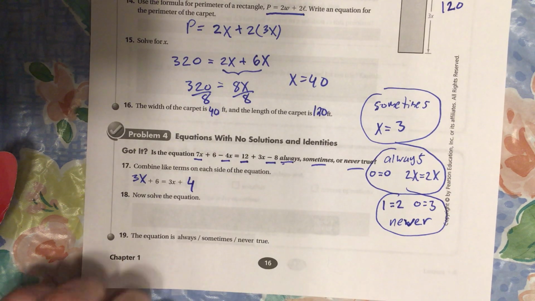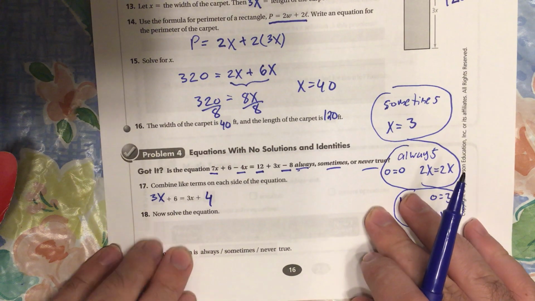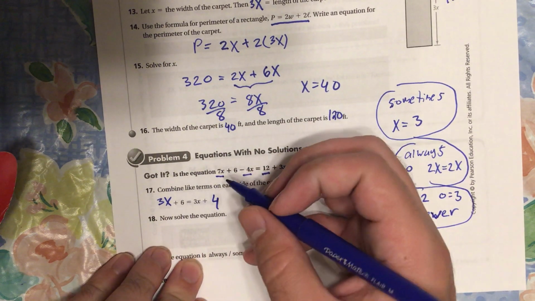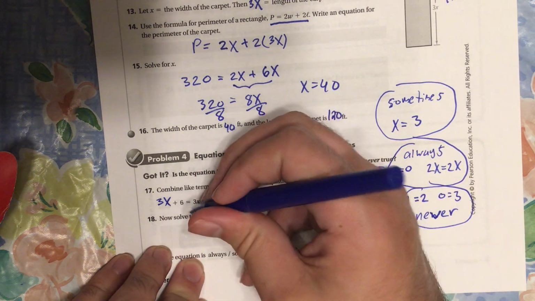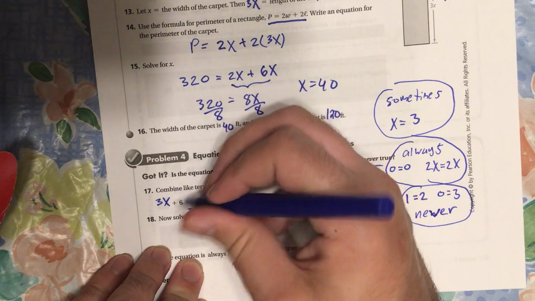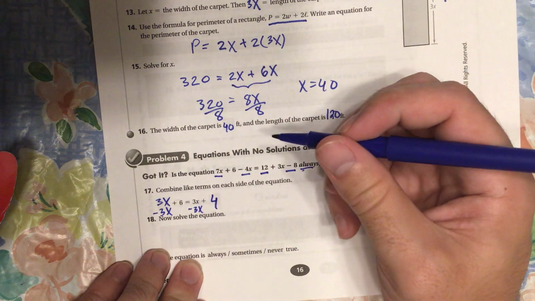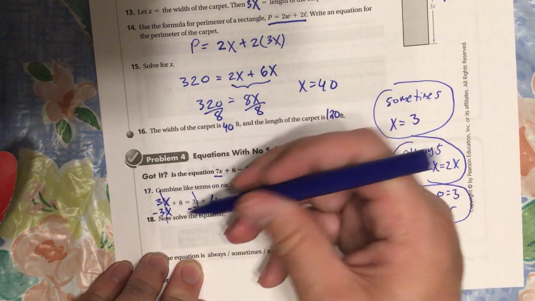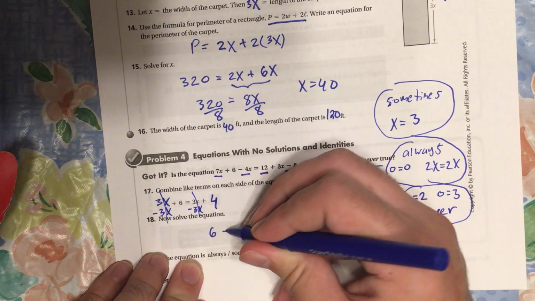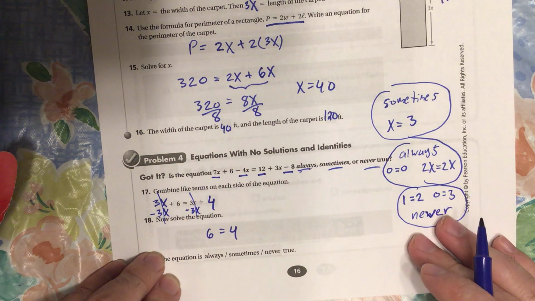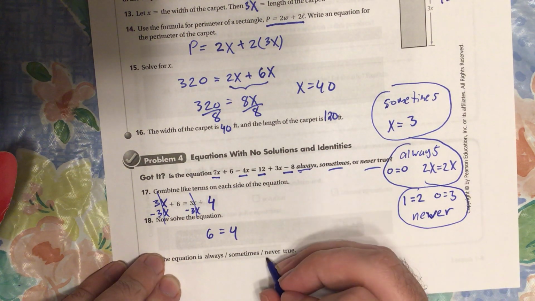I usually like to get all of my variables on one side. So I can see if we subtract 3x from both sides, all of our x's are going to cancel, leaving just 6 on the left equals 4 on the right. That does not make any sense. This is never true.